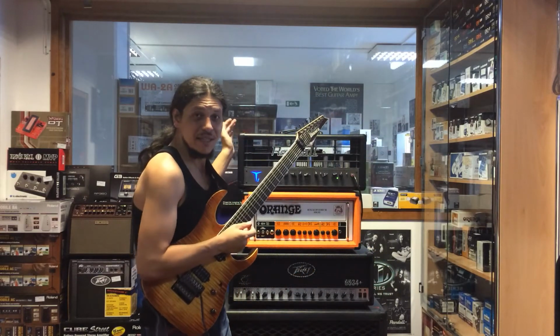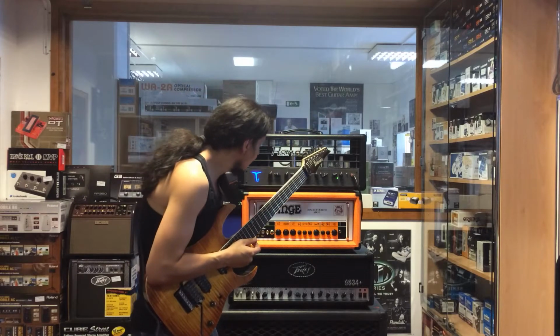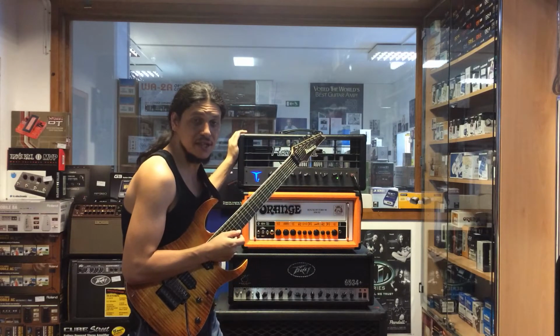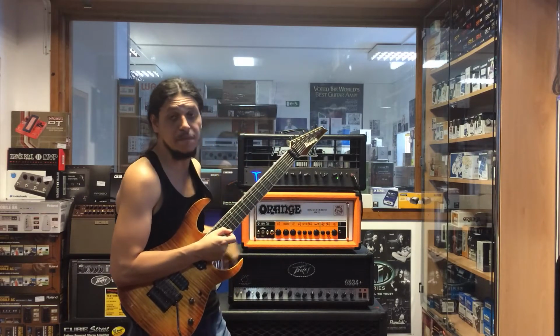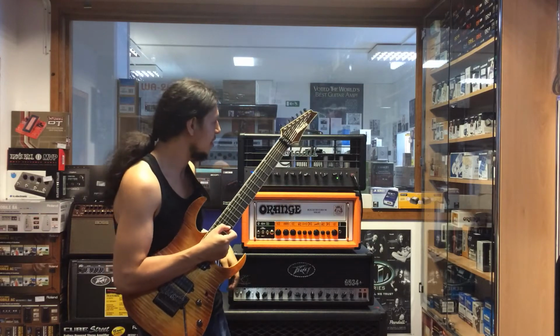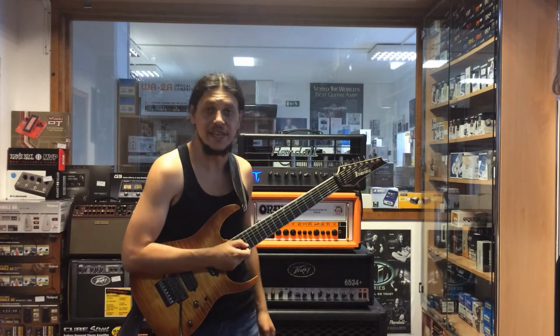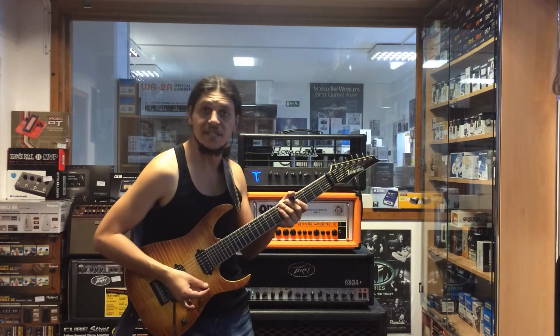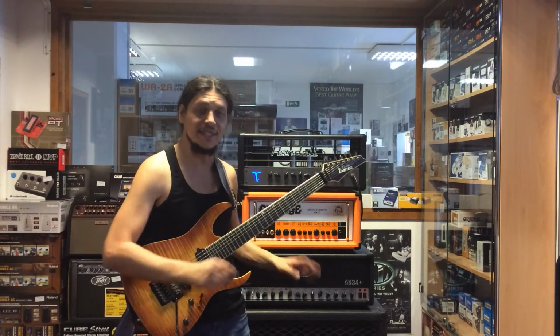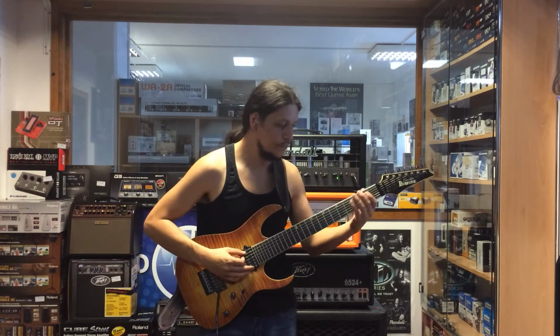Basically in every amp you have knobs that you can turn for the frequencies of bass, middle and treble, and gain and level and volume of the amp. So let's hear the guitar with just the amp. Clean sound.